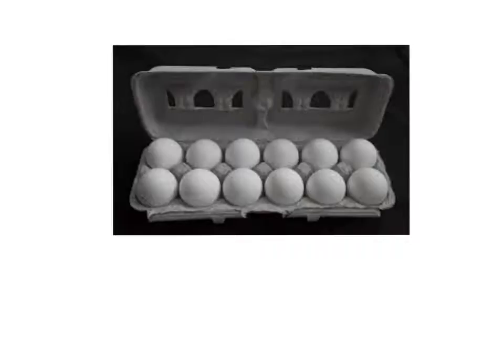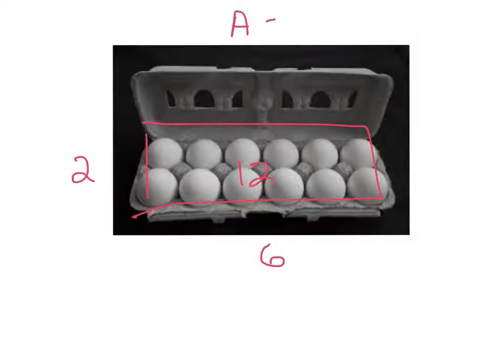So here we have a dozen eggs. We have 2 rows of 6 eggs in each row, so the total number of eggs that we have is 12 because 2 times 6 is 12. So multiplying can be represented by the area of a rectangle is the main idea. That area of a rectangle is equal to the length times the width, or the base times the height, where these base and height have to be perpendicular or make this right angle.